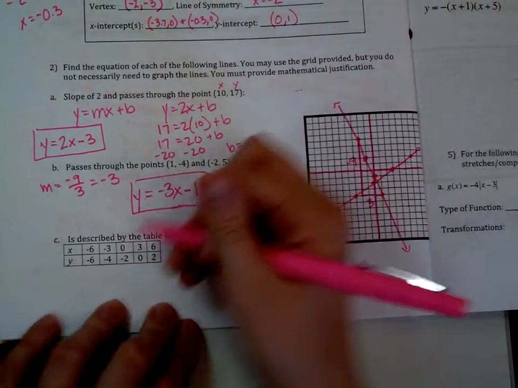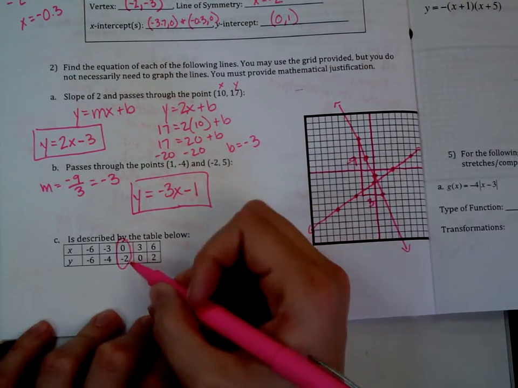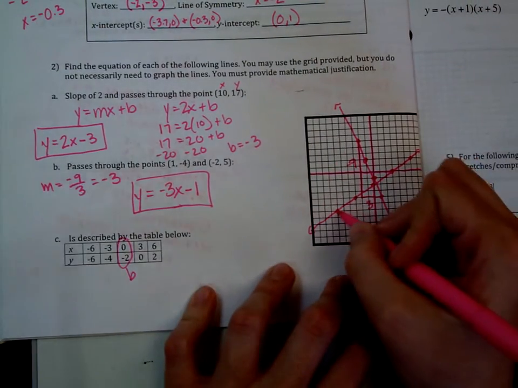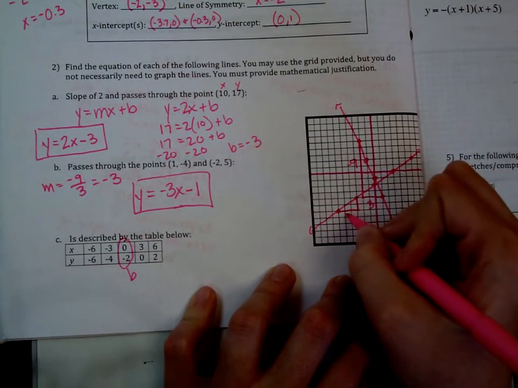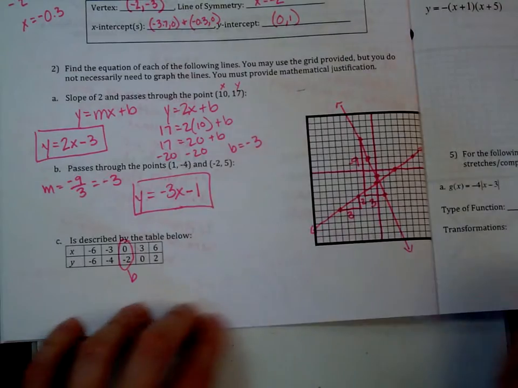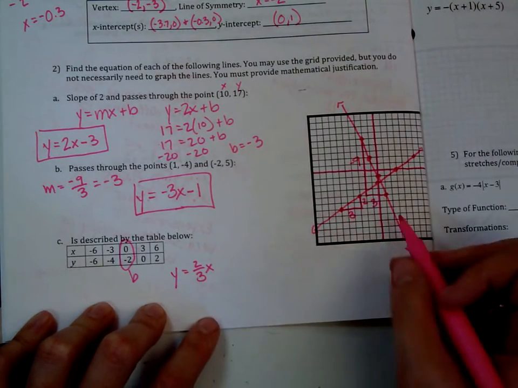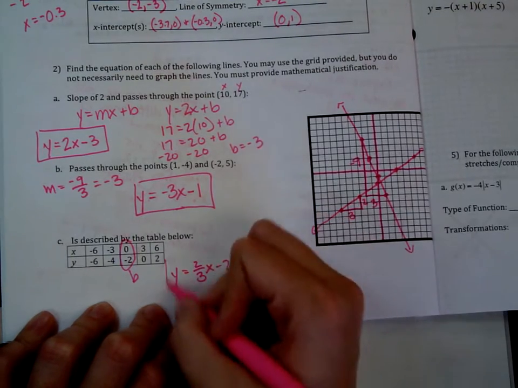We know that when x is 0, y is negative 2. So that's our y-intercept. And we could find the slope by drawing a slope triangle. We go over 3 and up 2. So the slope is 2/3 x. The y-intercept is negative 2.